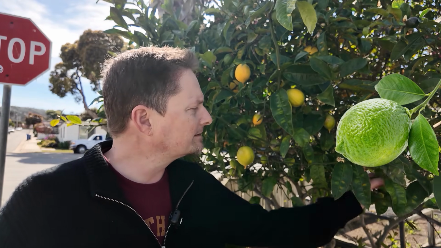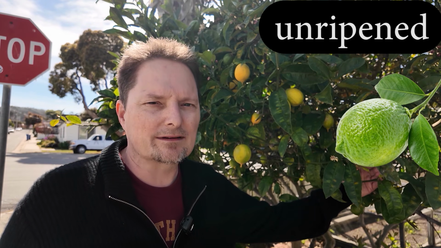And this green one, is it a lemon or is it a lime? Is it a lime or is it an unripened lemon? Let me know in the comments. I know limes are green and this one's green, so is it a lime or an unripened lemon? Let's practice. Is this an unripened lemon? I think you're right. I think it's an unripened lemon.